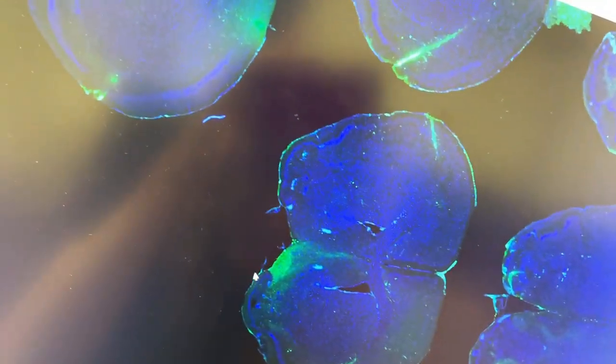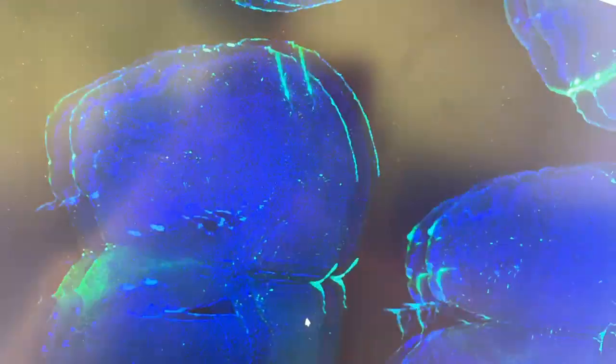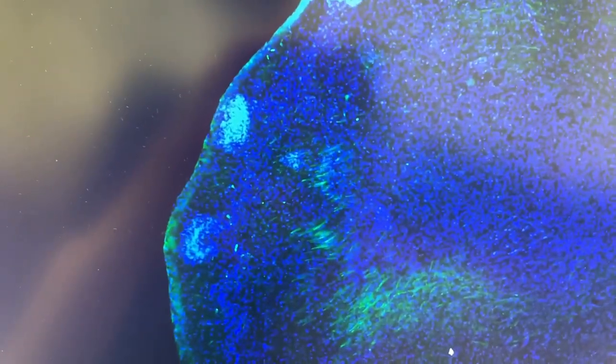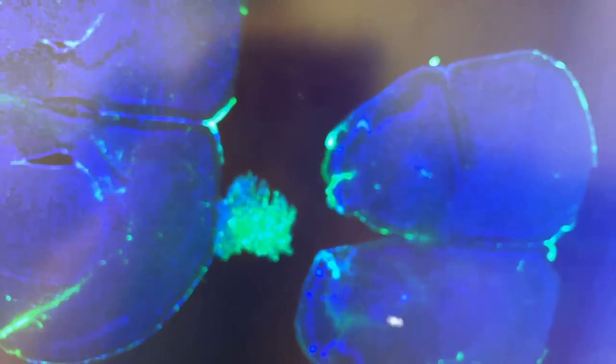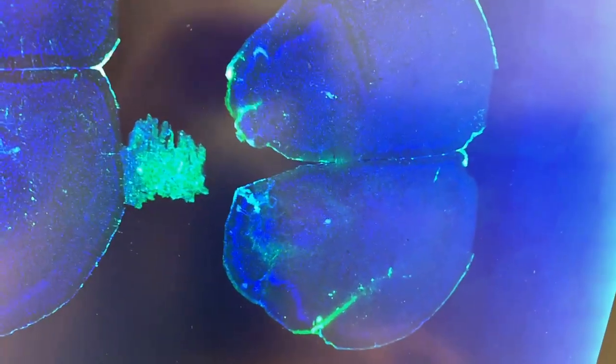Okay, how many of these are actually usably in focus? That's not really. Is this kind of in focus? That's in focus. See, you got fibers. So that's in focus. That's in focus. That one's not. That one is.